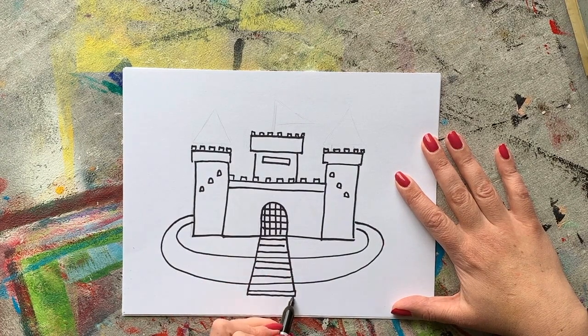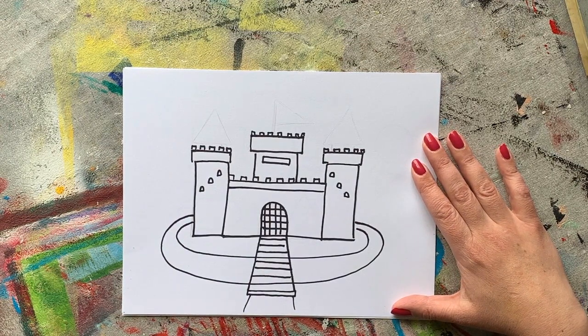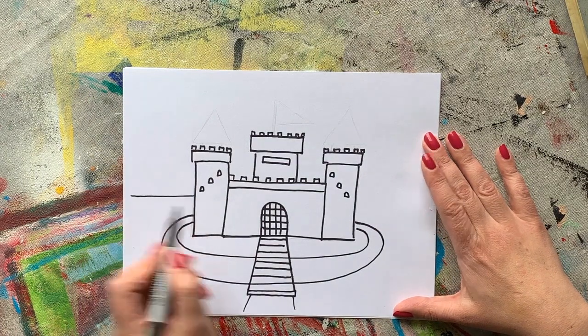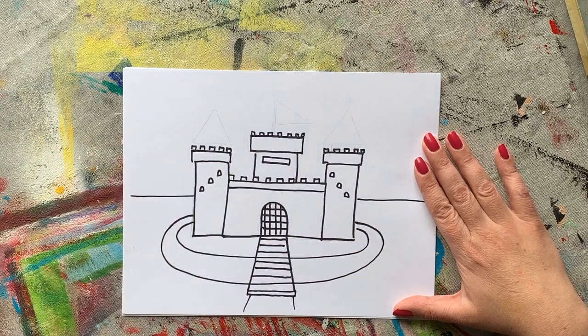If you want, you can add a little road and just imagine that you are coming in a carriage right down that road up to the castle. So I want to make sure that I put in a horizon line. That's the line where the sky meets the ground. If you wanted to, you could have mountains back there.